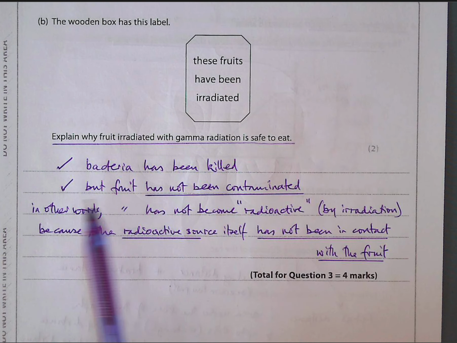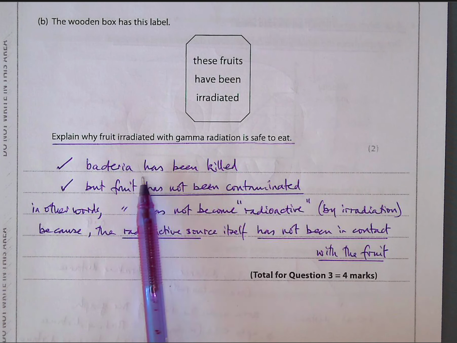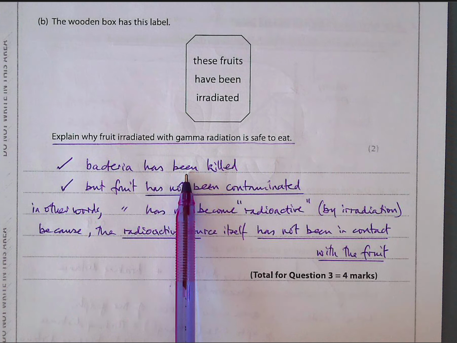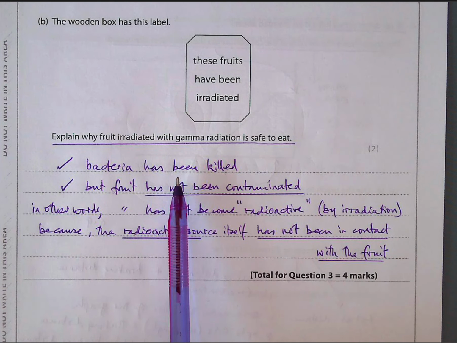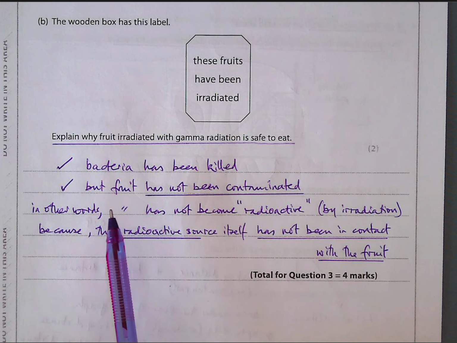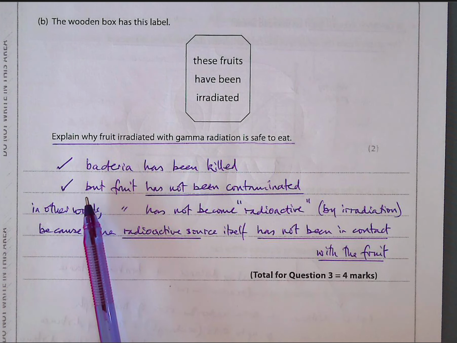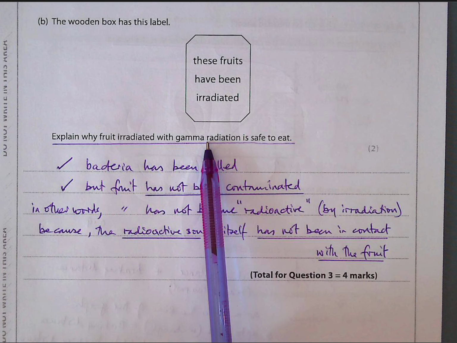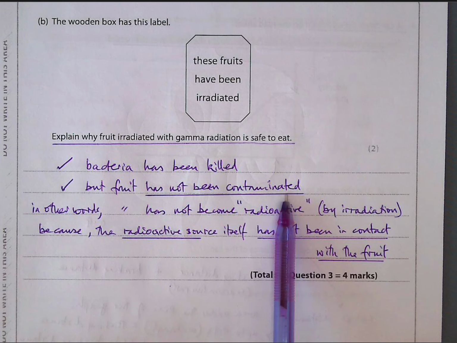Well, the bacteria has been killed. That's one mark. They've actually told you, so you're just repeating what they told you in the first part. And too much bacteria, if it's harmful bacteria, is not good for you. So it's safe from that point of view. But the fruit has not been contaminated is the second mark. They basically want you to know the difference between irradiation and contamination.